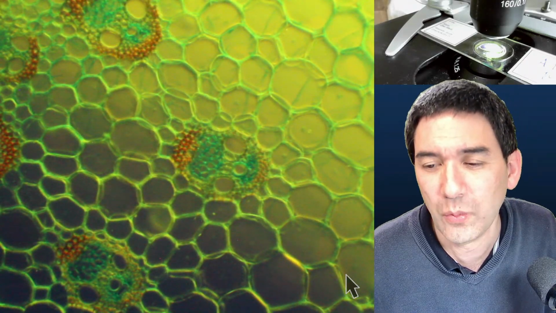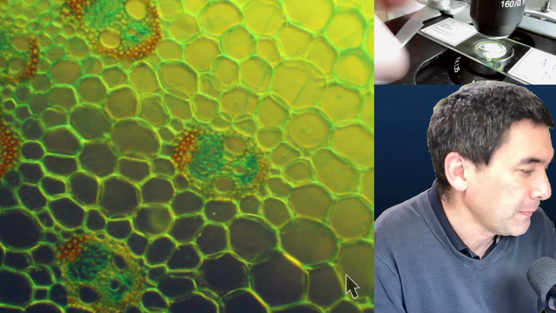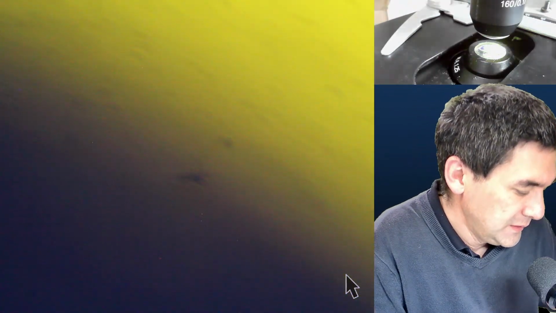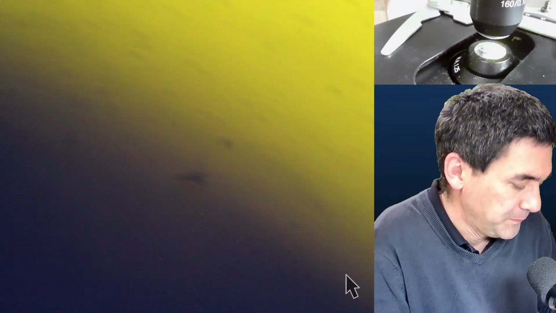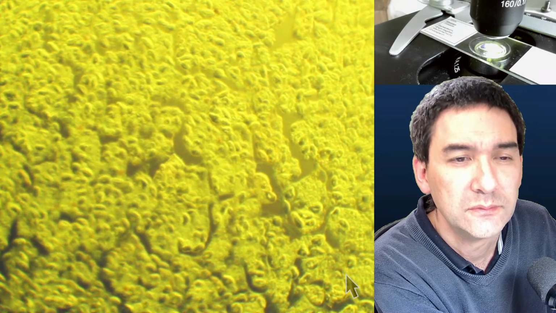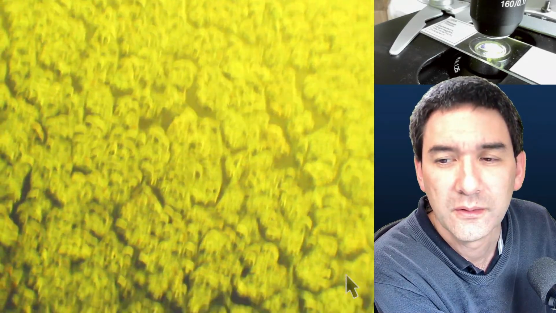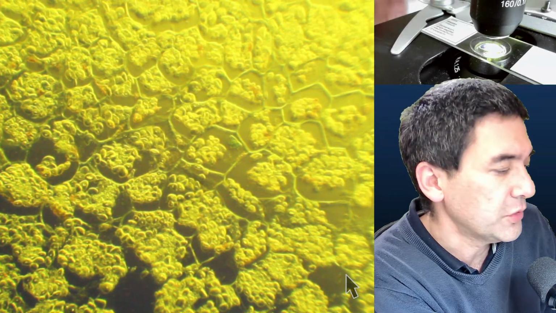So it's 1 hour 23 minutes, and I'm just going to show you the last one. That is now a cross section of a wheat grain, and there are starch grains visible. These tiny things that you see here are starch grains of a wheat.